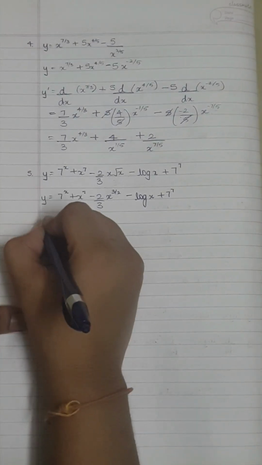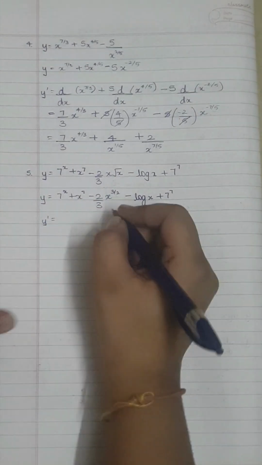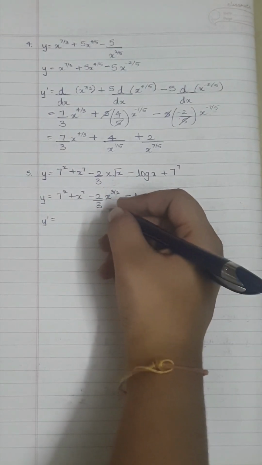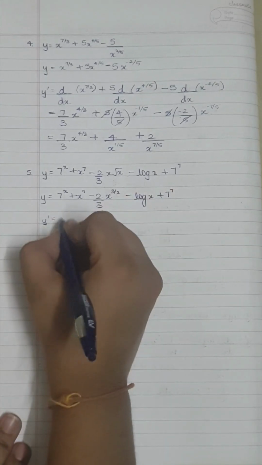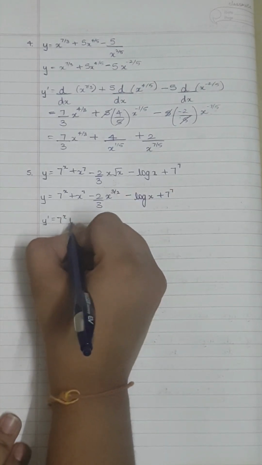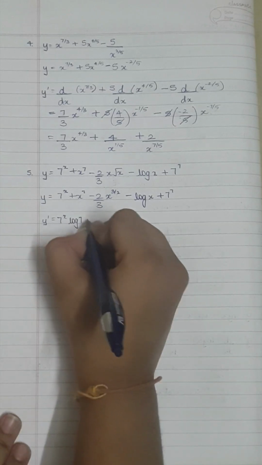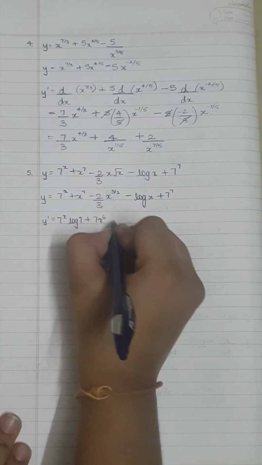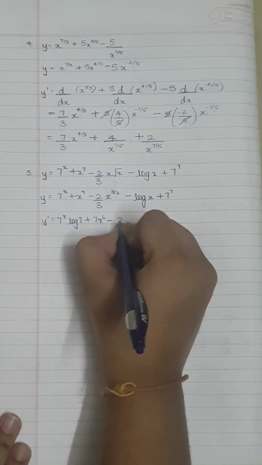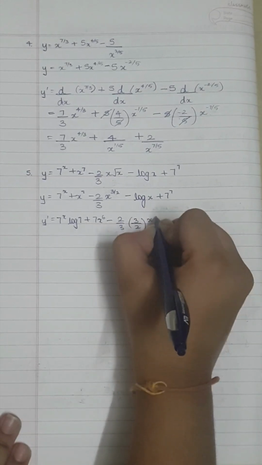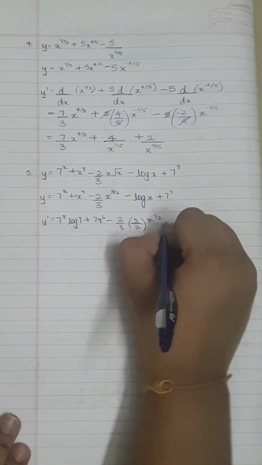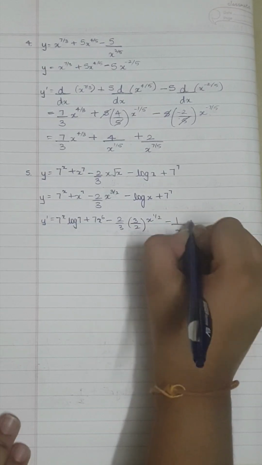So you have y dash is equal to, we knew that a to the power x becomes a to the power x log a. So 7 to the power x log 7 plus 7x raised to 6 minus 2 by 3. 3 by 2 becomes your constant. X to the power 1 by 2 minus log x becomes 1 by x.